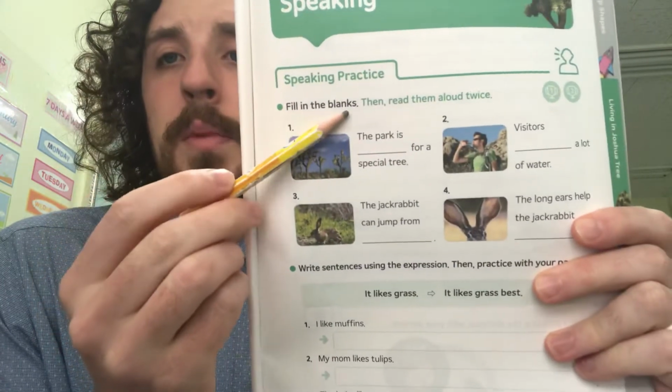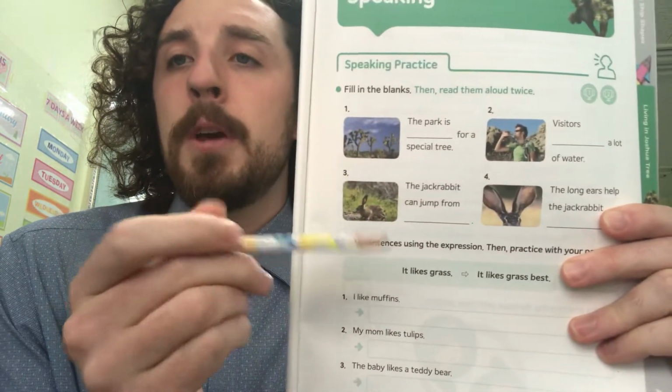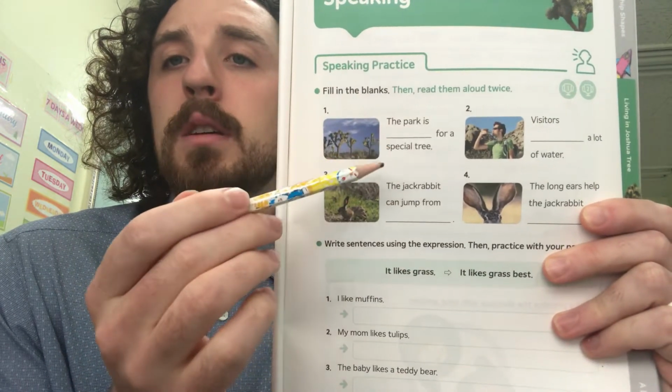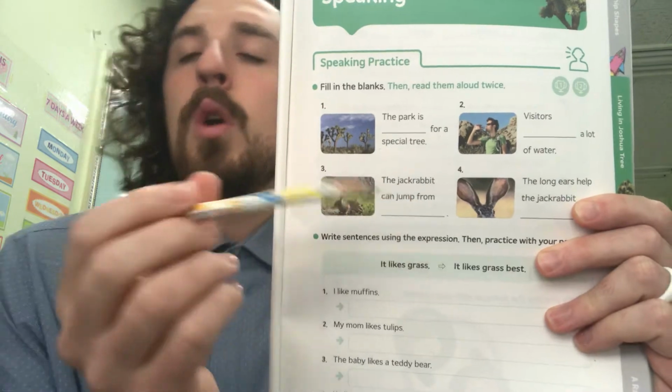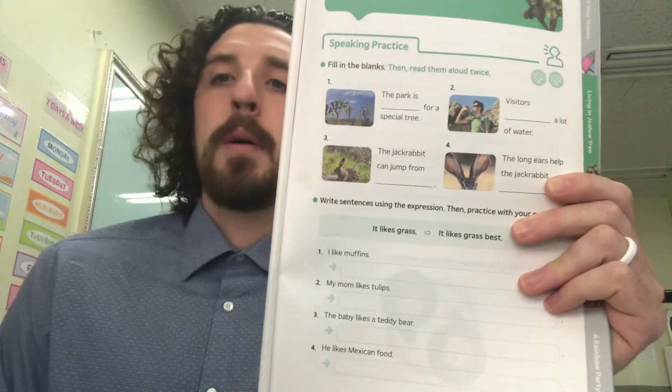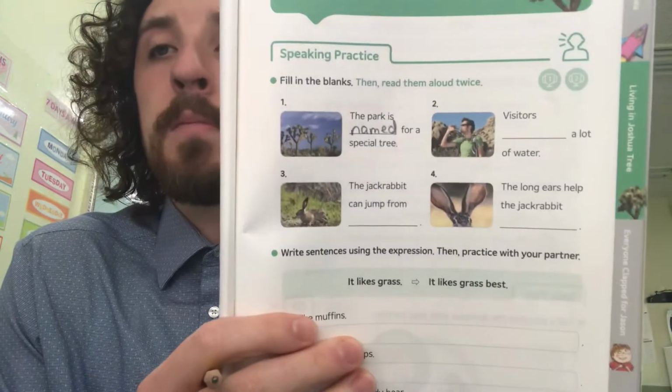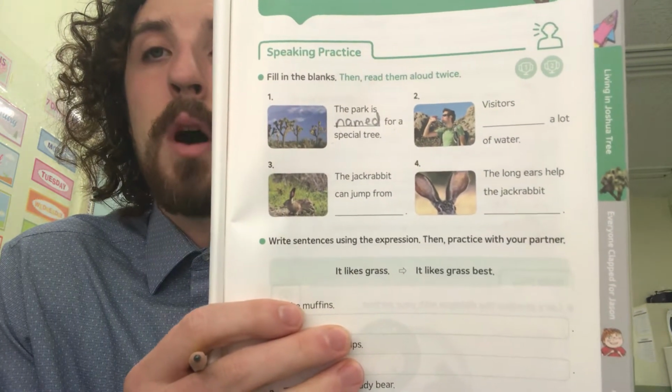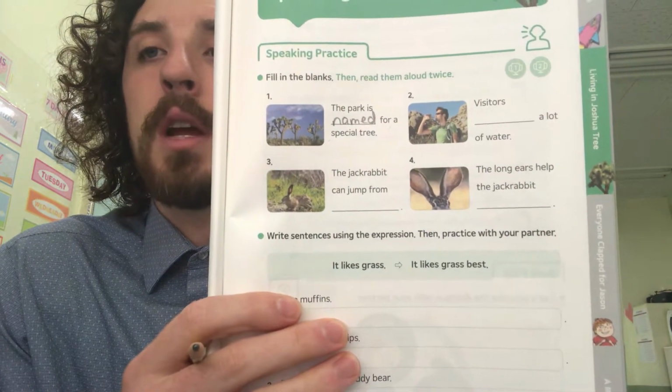Okay, now we're going to go to page 19. For 19, fill in the blanks, then read them aloud twice. Number 1, the park is something for a special tree. Well, why is it called Joshua Tree? Because of the special tree that's in the park. So we'll say the park is named for a special tree. The park is named for a special tree.